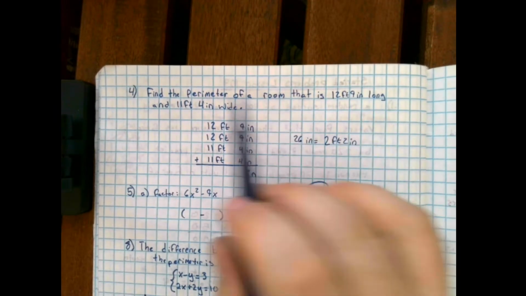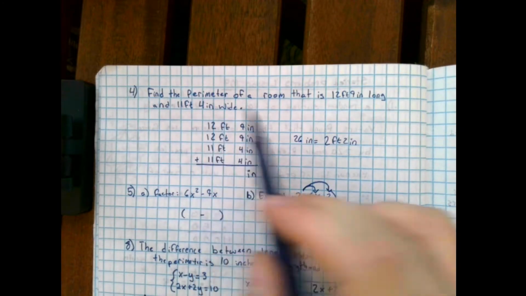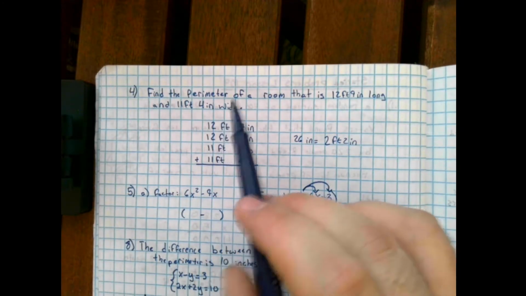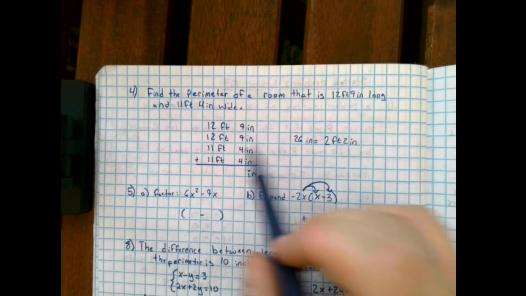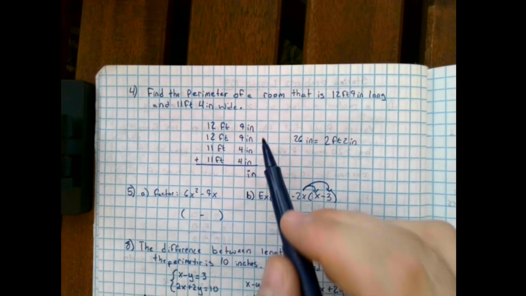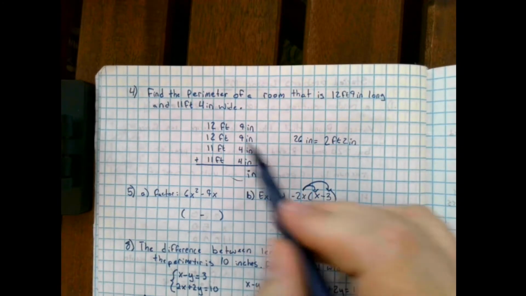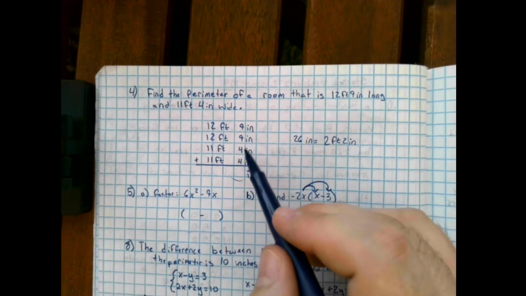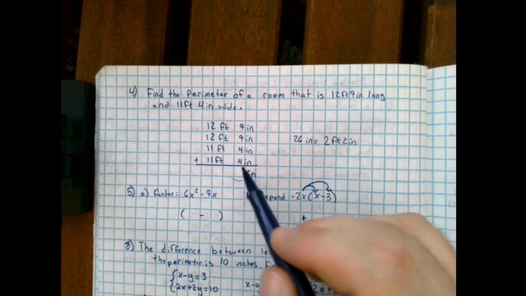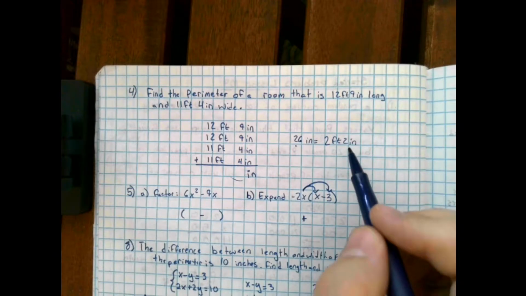The next star problem is question number 4. Find the perimeter of a room that is 12 foot 9 inches long and 11 feet 4 inches wide. So you're going to add up the length twice and the width twice. So 12 foot 9 inches plus 12 foot 9 inches plus 11 foot 4 inches plus 11 foot 4 inches. Start by adding the inches. 9 plus 9 is 18 plus 4 is 22 plus 4 is 26. 26 inches is 2 feet and 2 inches.